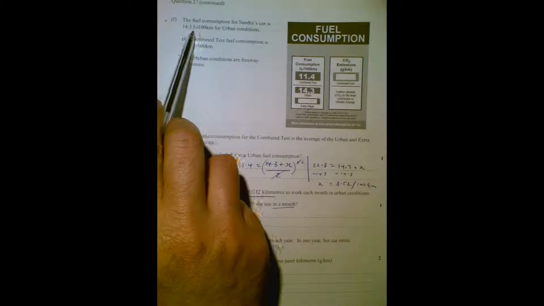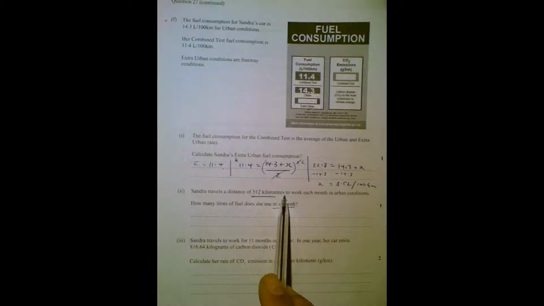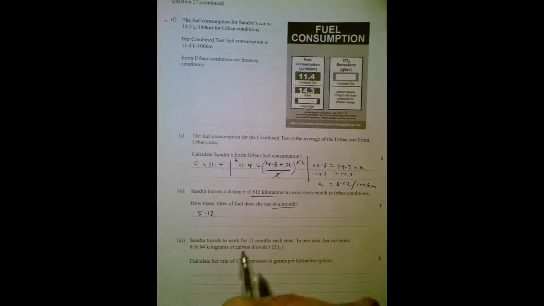Okay, well, in this particular case, we know that the fuel consumptions are measured per 100 kilometres. So if you've got 512 kilometres, what you're looking at is 5.12 hundred kilometres.